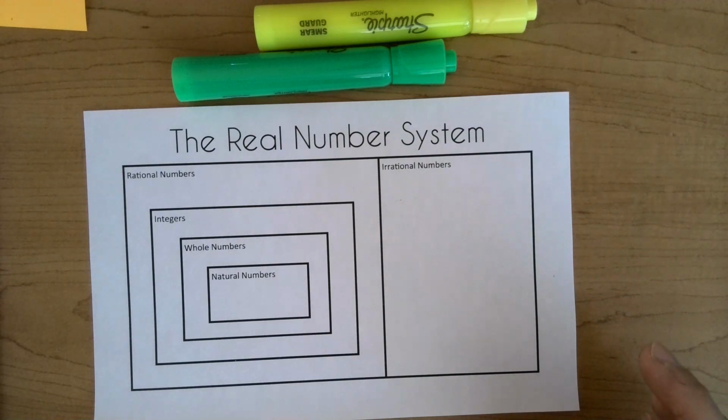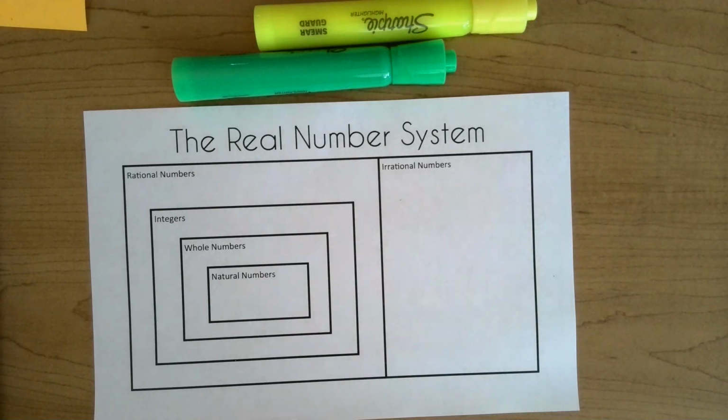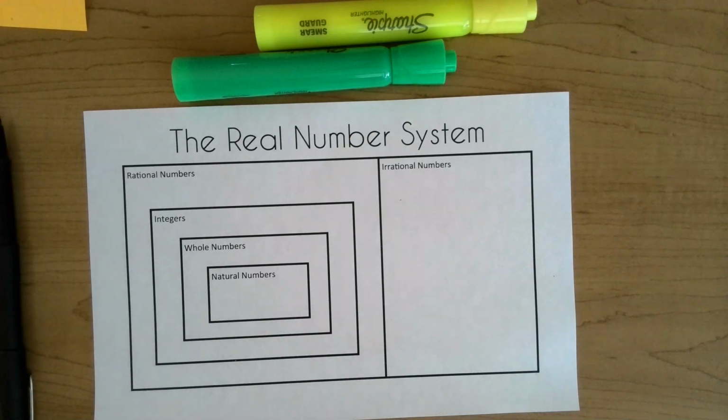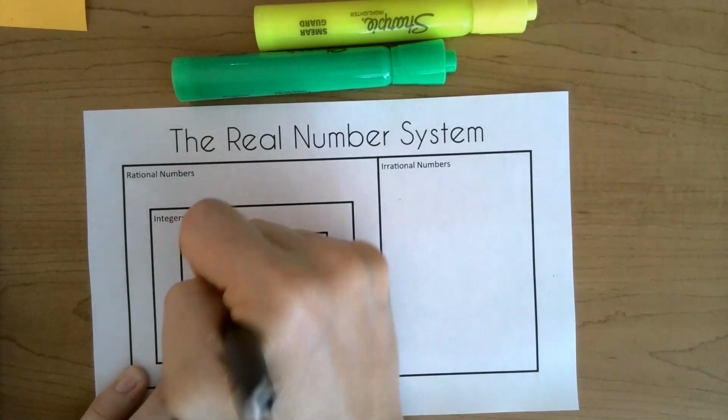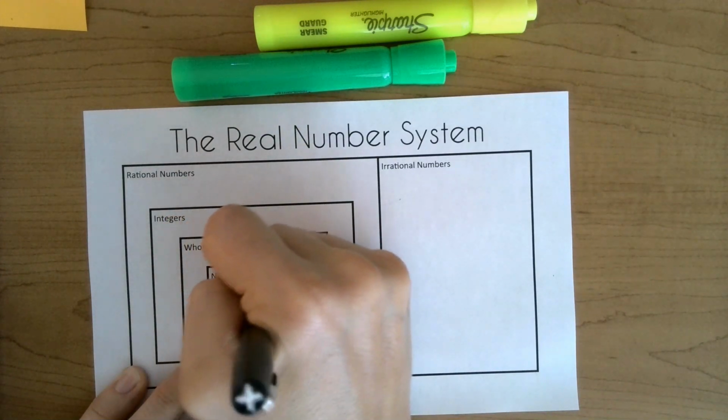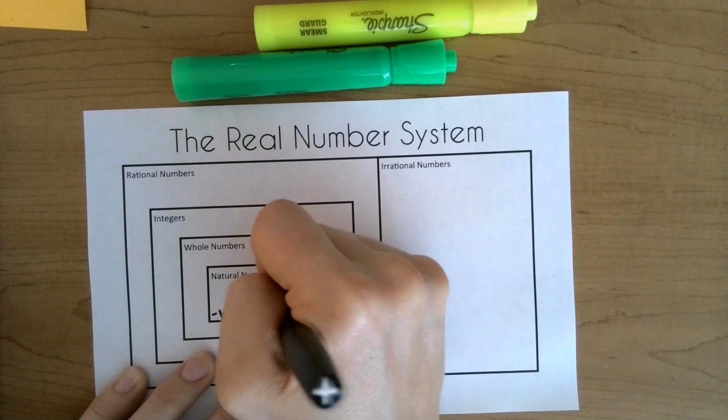So natural numbers, those are going to be like your counting numbers, kind of like what you start off with where you're using your fingers to count. And then, of course, it doesn't stop at 10. You know, you could keep using your fingers to go to 11, 12, 13. So those counting whole numbers. So if you want to make a note, whole numbers.